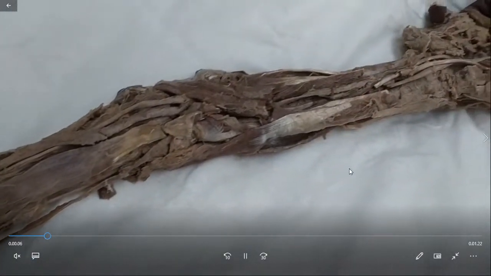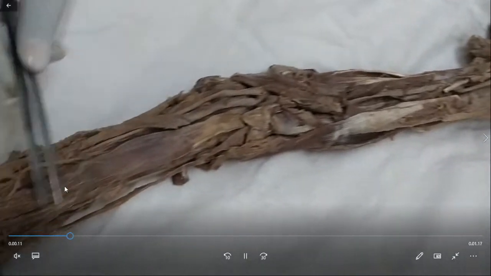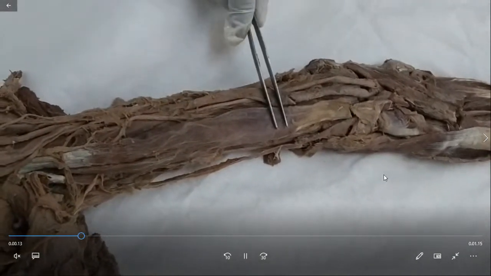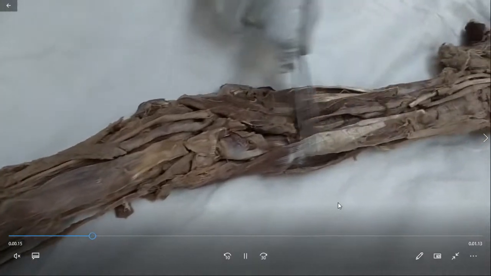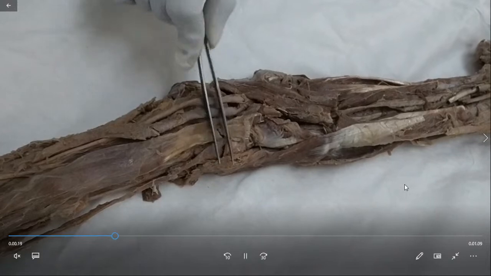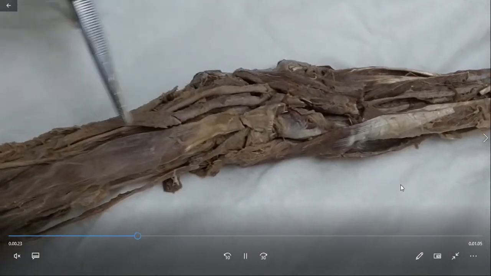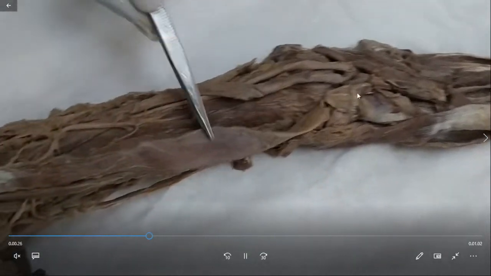Actually, I should have played this video first. Here you can see the whole limb. The whole limb is present. The biceps, the brachioradialis. This is the area of the joint.